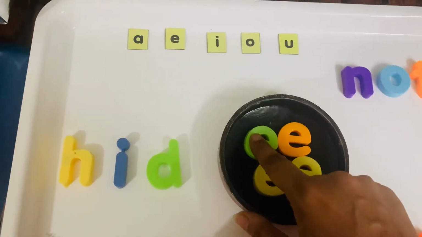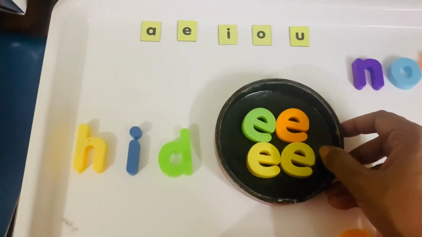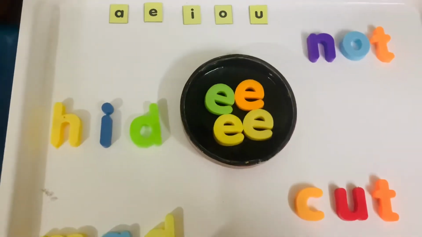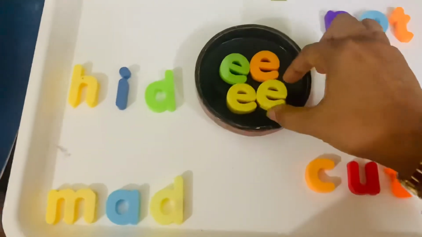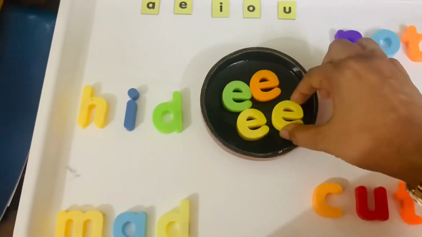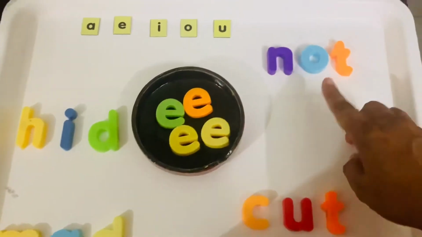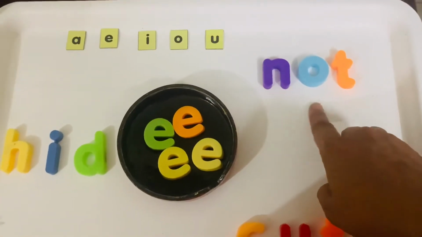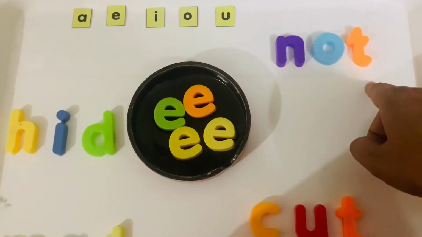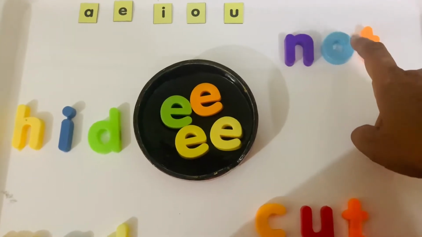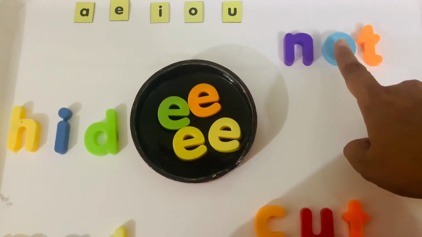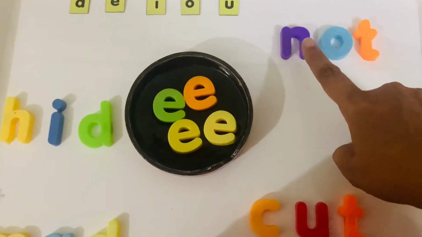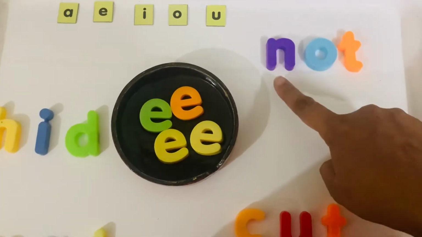I call it the magic letter E, because in the English phonetic rule, we have given some power to this letter E. So when we sound out these 3-letter CVC words, we use the short vowel sound of the center vowel, like N, O, T. How do we sound it out?